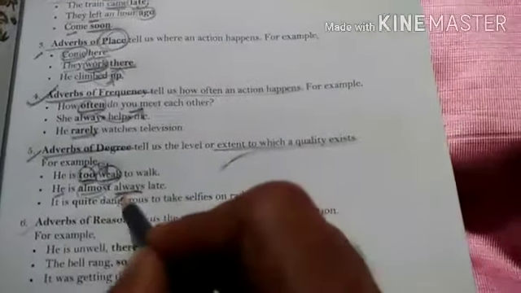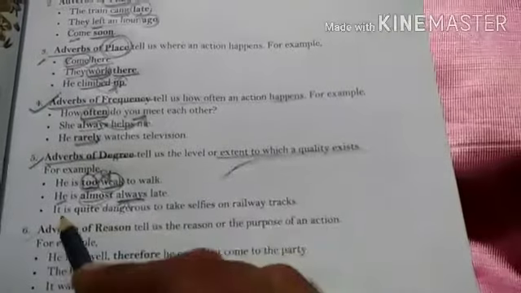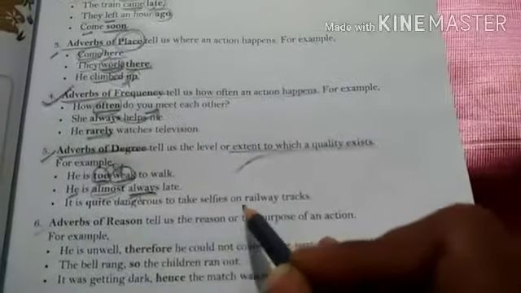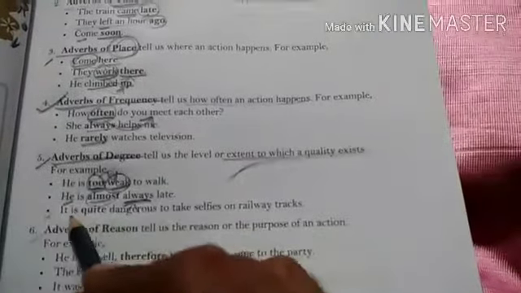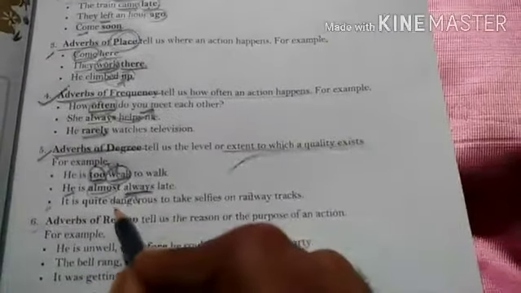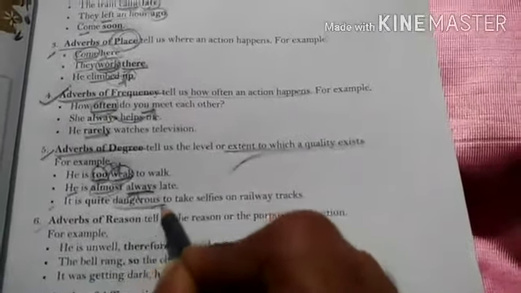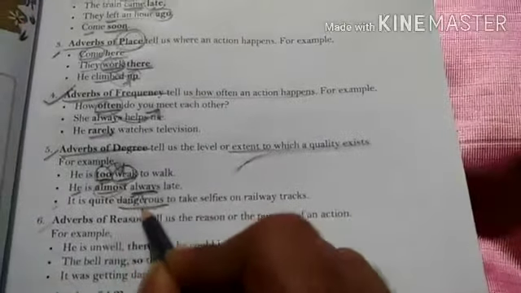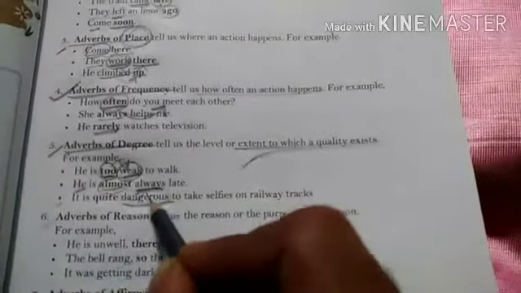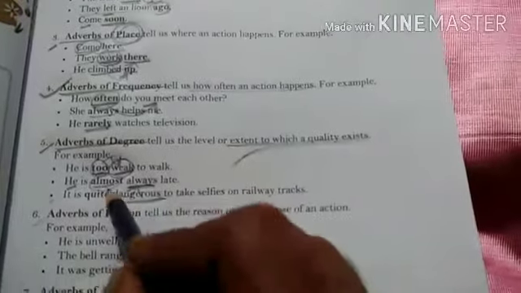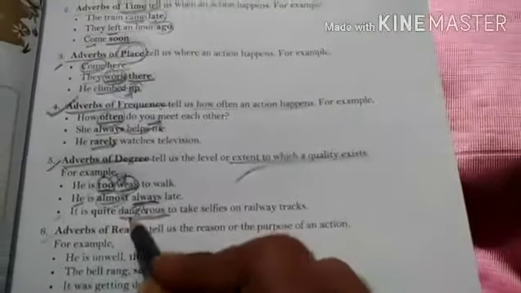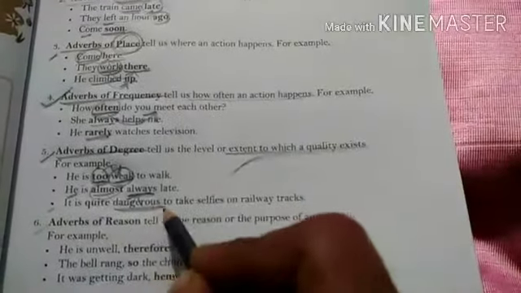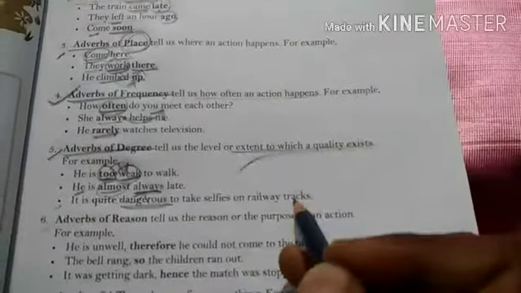Okay, it is quite dangerous to take selfies on railway tracks. So this is another example. It is quite dangerous. Here also the word dangerous is an adjective. But how much dangerous is it to take selfies on the railway tracks?